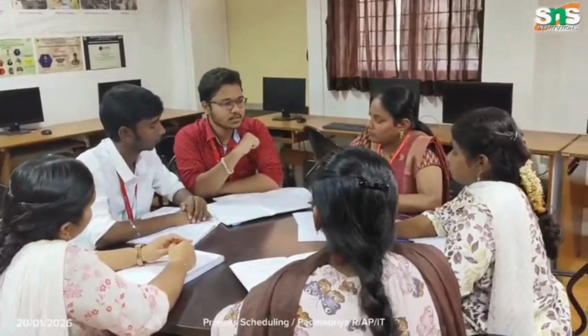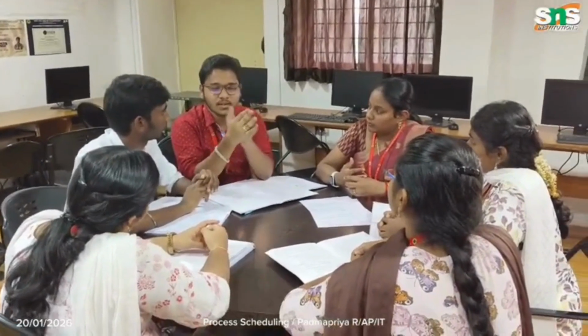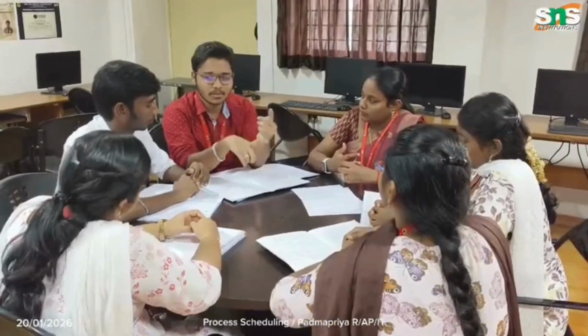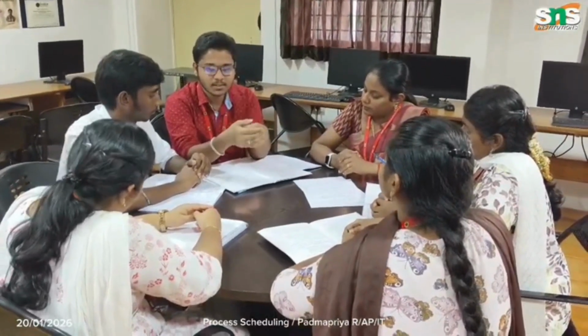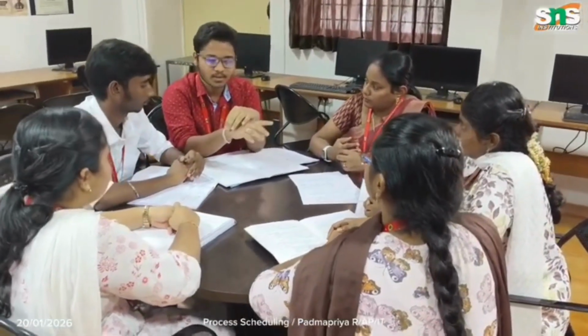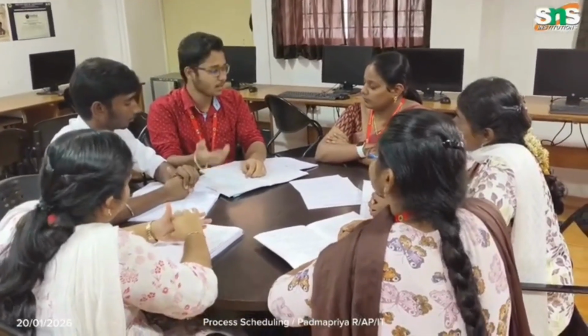Okay, so what are the categories? There are two categories of scheduling. These schedulers schedule the process, and the CPU scheduling has been categorized into preemptive and non-preemptive. Preemptive means a process running in the CPU can be taken over by another process. That is, if a high priority process comes, it can be executed, and the previous process will be held on.